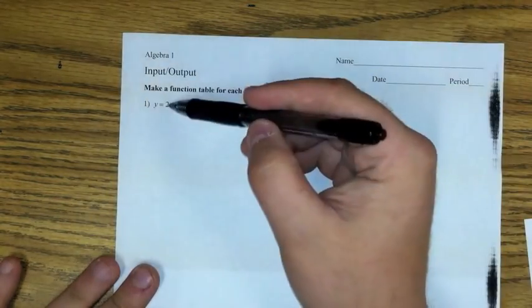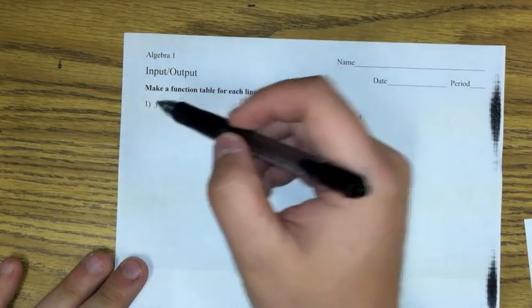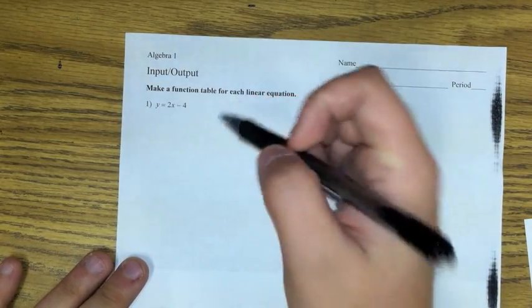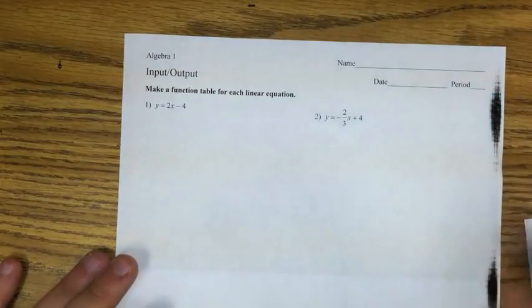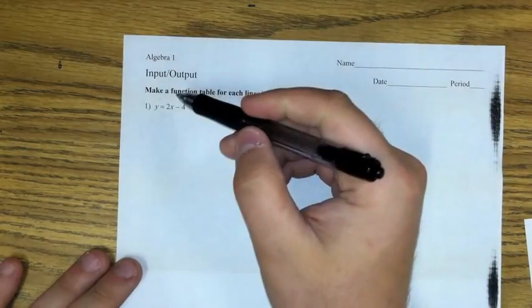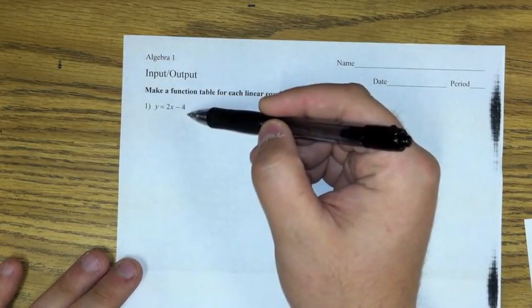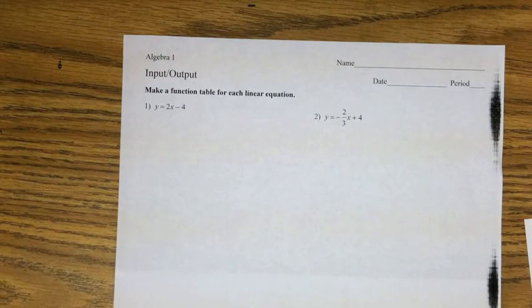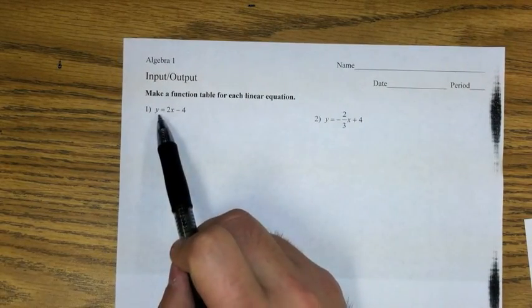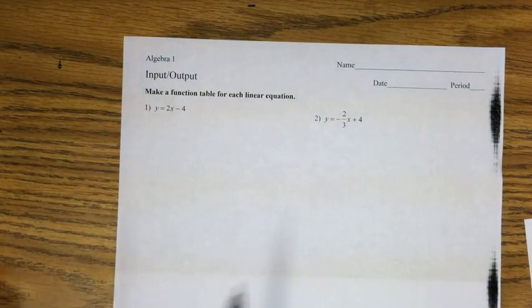Now, how do you know if something is an equation again? Because of the equal sign. Equation, equal, kind of has the same prefix in it. So that's how you know that you have an equation here. So what exactly is the relationship? What exactly does y equals 2x minus 4 actually mean? Well, we're going to establish what that means through numbers.